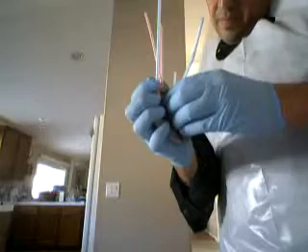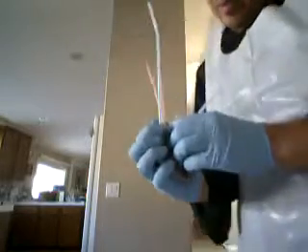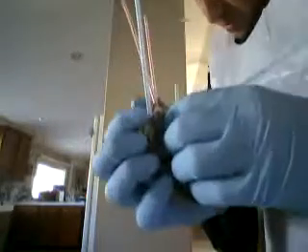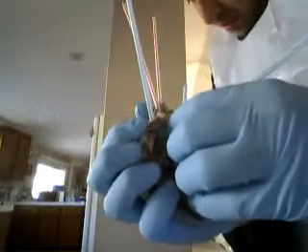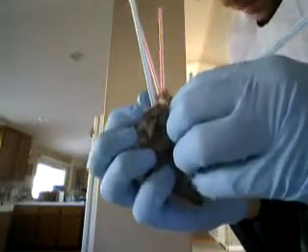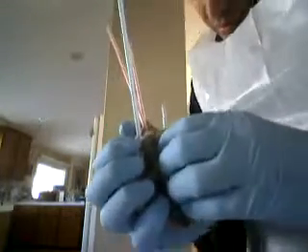Since this is the left side, this side right here is going to have the bicuspid valve. I don't know if you can see it, but the bicuspid valve is on the left side.